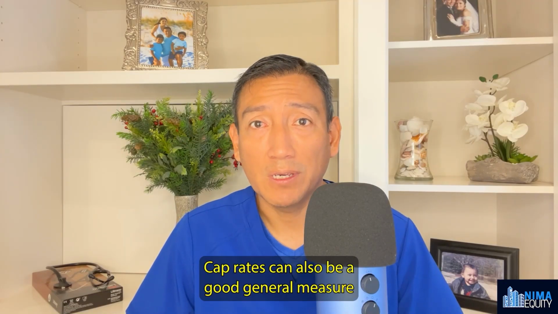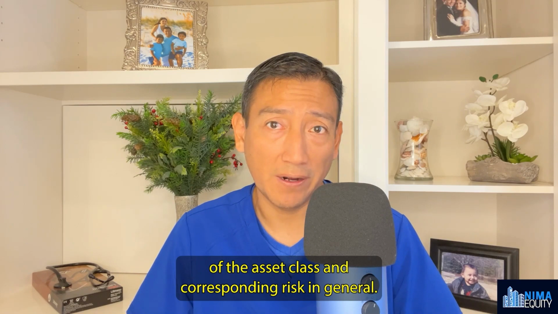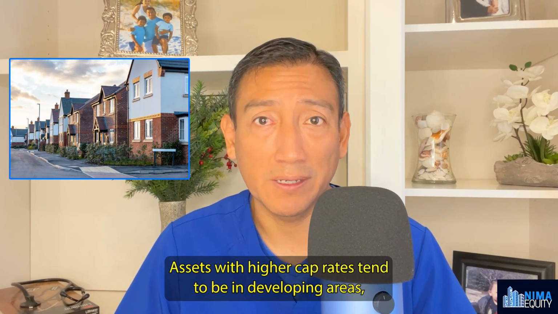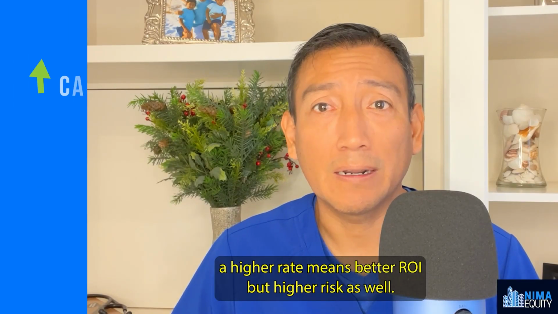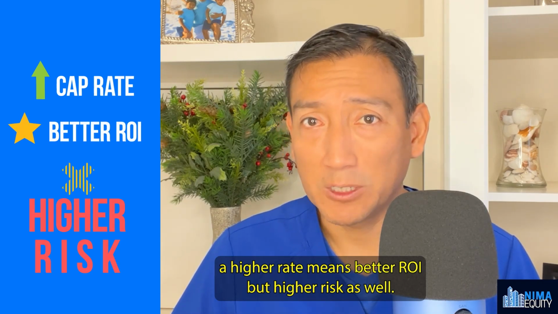Cap rates can also be a good general measure of the asset class and corresponding risk in general. Assets with higher cap rates tend to be in developing areas, and those with lower cap rates may be in more established areas. As with most investments, a higher rate means better return on investment, but higher risk as well.